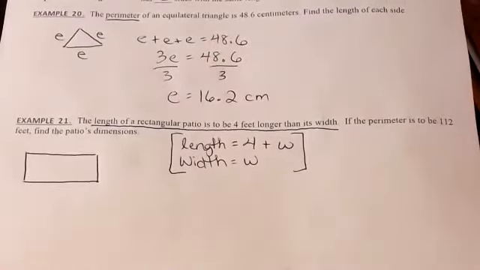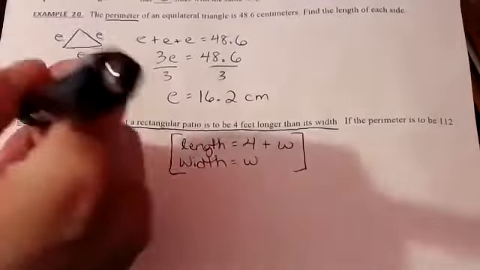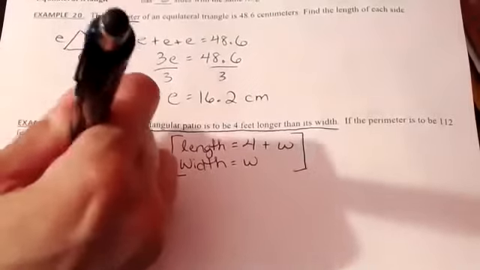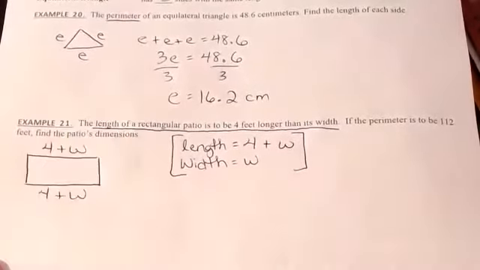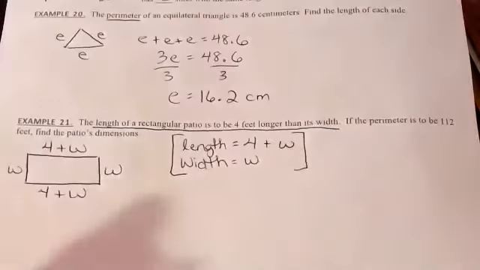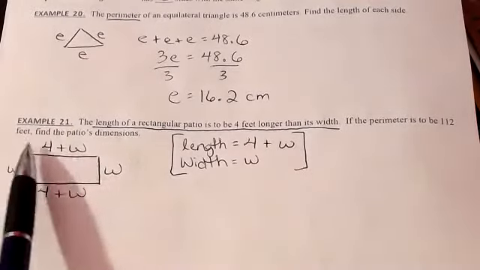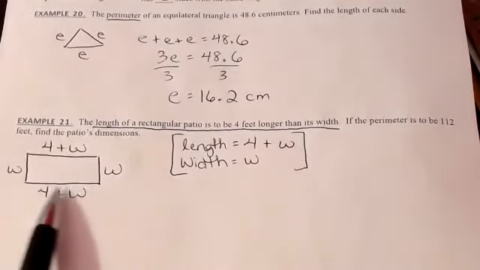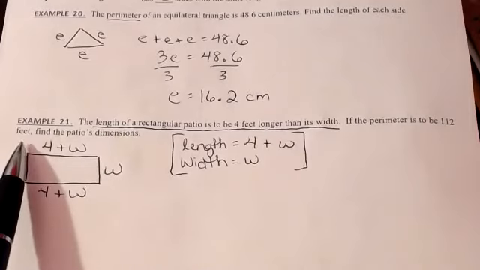The second thing I do with this information is I actually dress my rectangle. I don't just leave it naked over here, just sitting here naked and afraid. Okay, we're not going to do that. The length of the rectangle is 4 plus W, so we're going to label both sides. The width of the rectangle is simply W, so we label both sides. Now our rectangle is fully dressed. We're told the perimeter is 112 feet. Some of you may write 4 plus W plus 4 plus W is equal to 112.